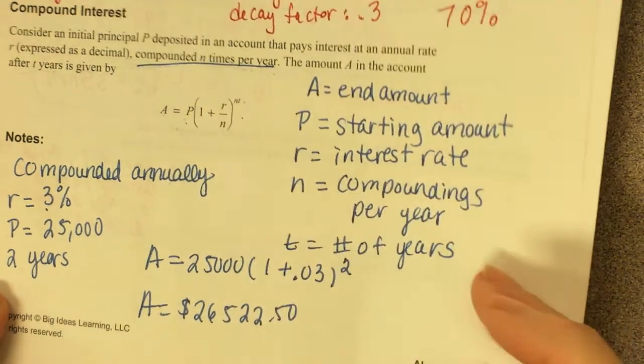All right, let's flip over now. Let's do a problem where it's not compounded annually.